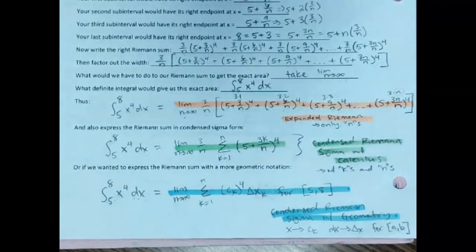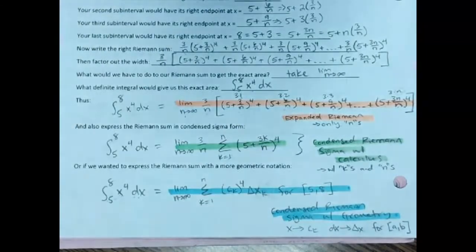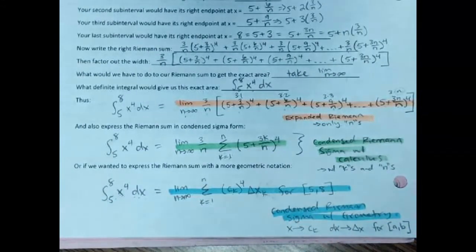But we have three different but equivalent Riemann sum notations that we could use to translate this integral over into, right? This one integral is equivalent to all three of these different Riemann sums. So it's tricky, right? How do I know which one you want?